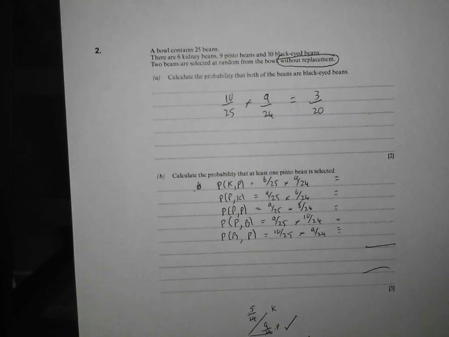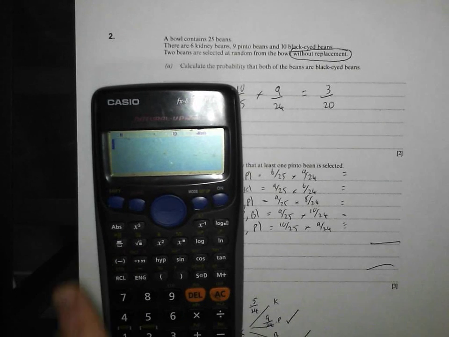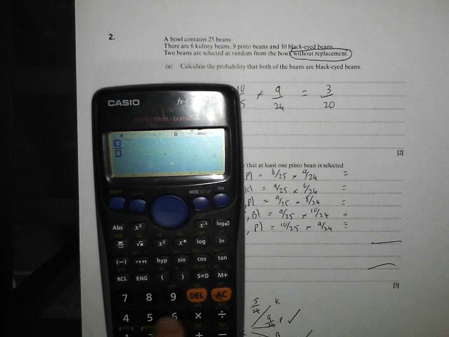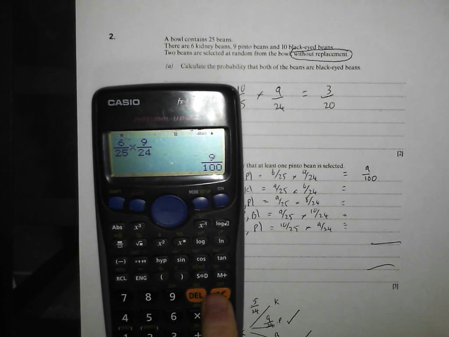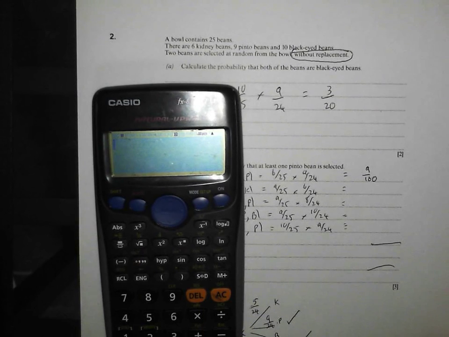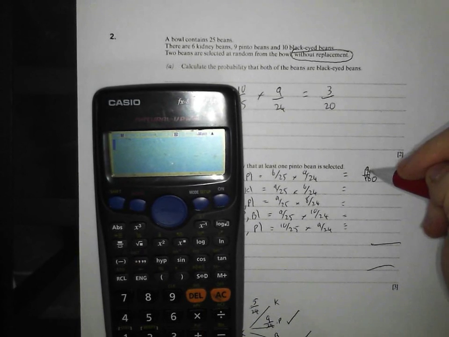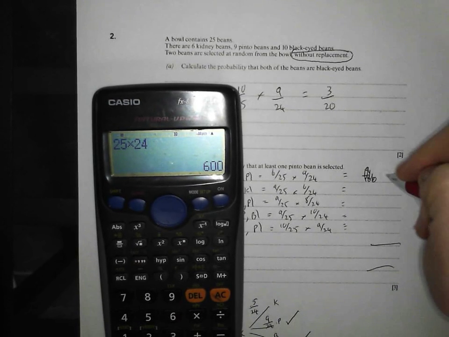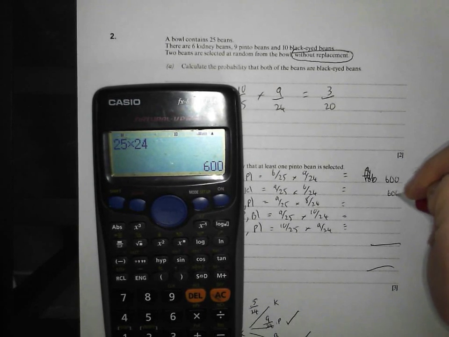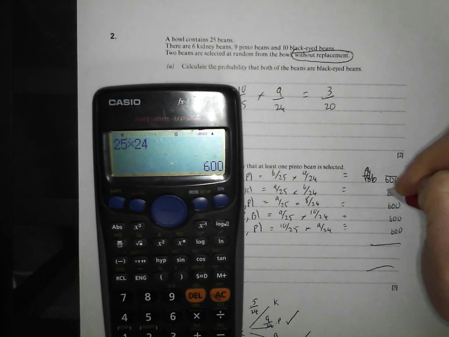Here we go. So, let's bang them in as quick as we can without making a mistake. 6 out of 25 times by 9 out of 24. Now some of you here will want to gamble and just stick them all in together, but it's not worth the risk. 9 over 100. I'll tell you what I'm going to do. Let's save ourselves a little bit of time here. Let's keep all the denominators the same. I'm going to do 25 times 24. I'm going to get all my fractions so they're all over 600. Then we can just work out our numerators. It's not going to save us loads of time, but it's going to be a little bit better.